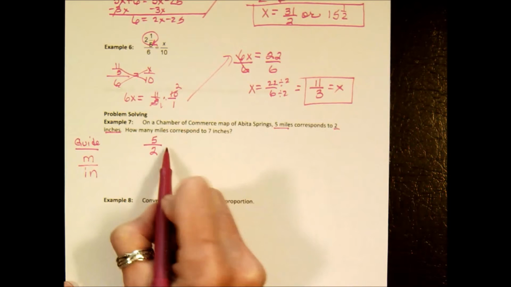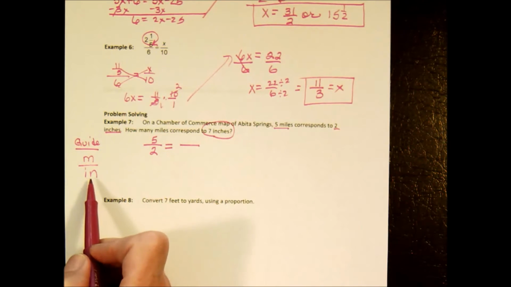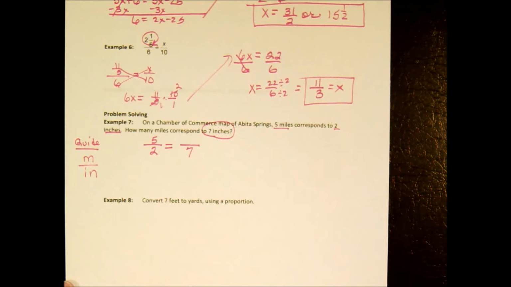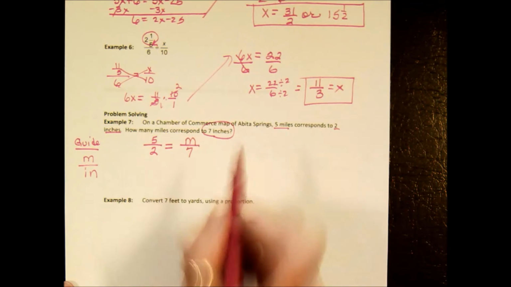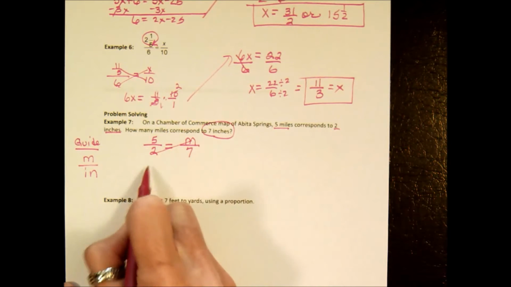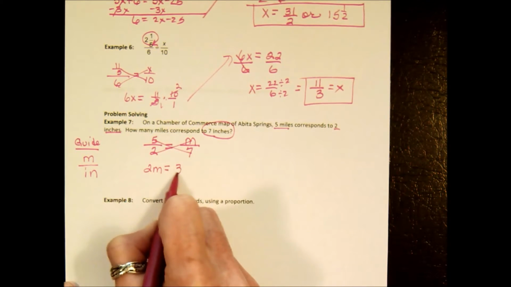Then for the right side of your proportion, you're going to be given one more number. 7 inches. Where do I put that? Well, I go back to my guide and it says inches are in the denominator, so I put it here. We'll use m for miles, that's what's missing. And I have my proportion. Cross products, 2 times m equals 7 times 5.